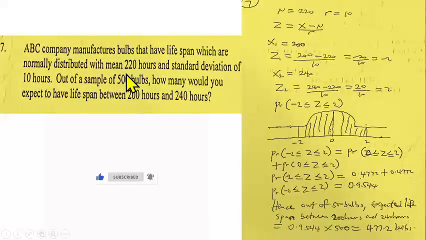Question number 7 is on normal distribution. We have ABC company manufactures bulbs that have lifespan which are normally distributed with mean 220 hours and standard deviation of 10 hours. Out of a sample of 5,000 bulbs, how many would you expect to have lifespan between 200 hours and 240 hours? Like I said earlier, the question is from normal distribution.